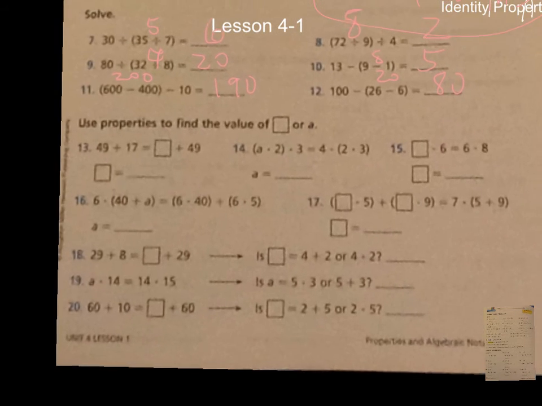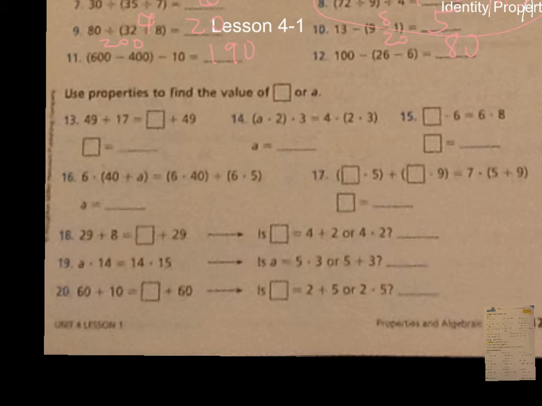Now here we need to use the properties to find the value of the square or a. So this time we're trying to figure out what the square or the variable represents. In the first one, we have 49 plus 17. Well, this is because you know the commutative property. Whatever's over here can be flipped around to be the same on the other side. So you know that's a 17 in there. So the square equals 17.